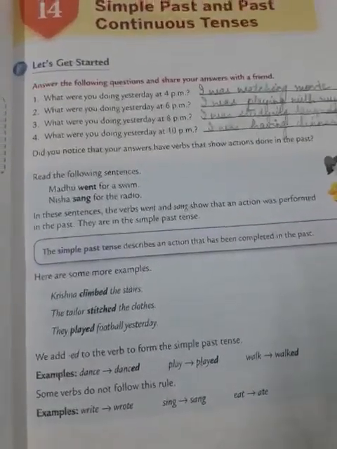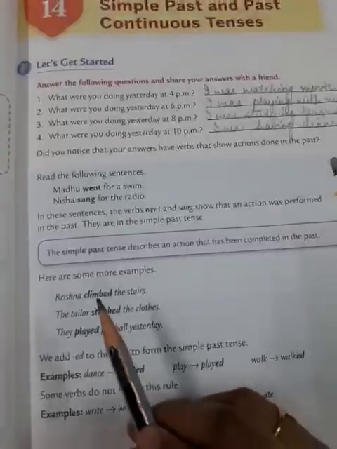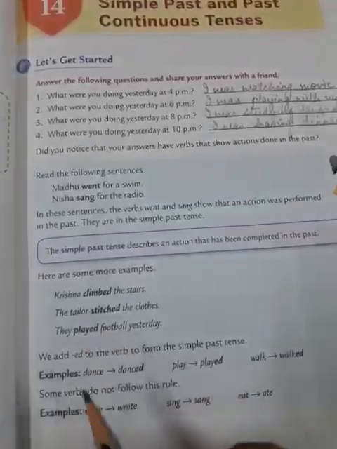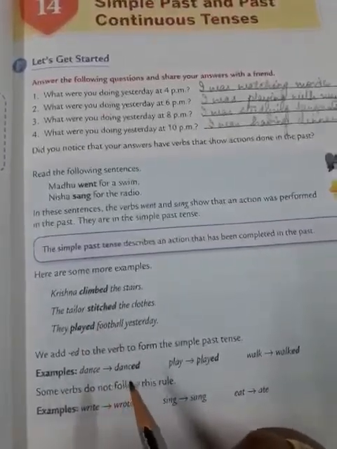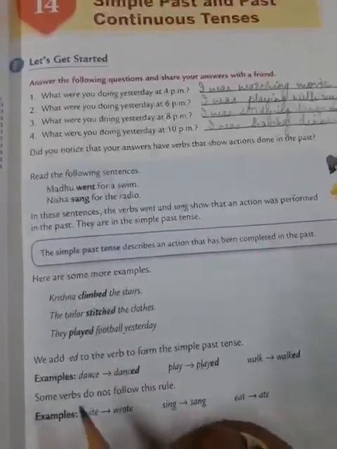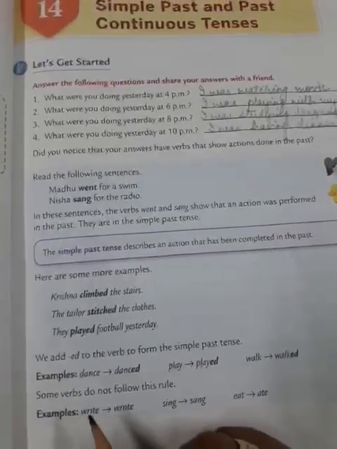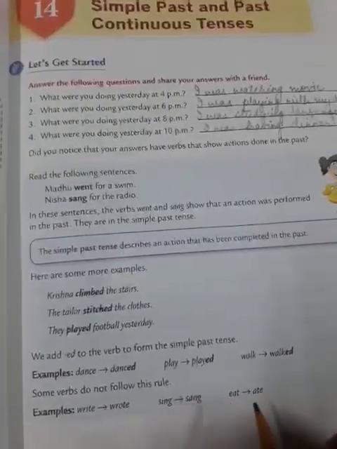Means yesterday. We add ed to the verb to form the simple past tense. Like climb becomes climbed, stitch becomes stitched, play becomes played, dance becomes danced, walk becomes walked. But there are some exceptionals like write. We do not write ride, we write wrote. Okay, write becomes wrote, sing becomes sang, eat becomes ate. Okay, these are exceptionals.